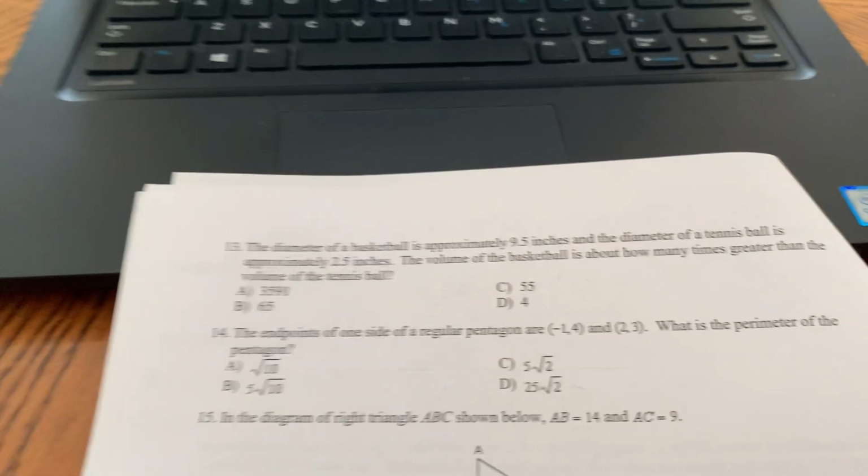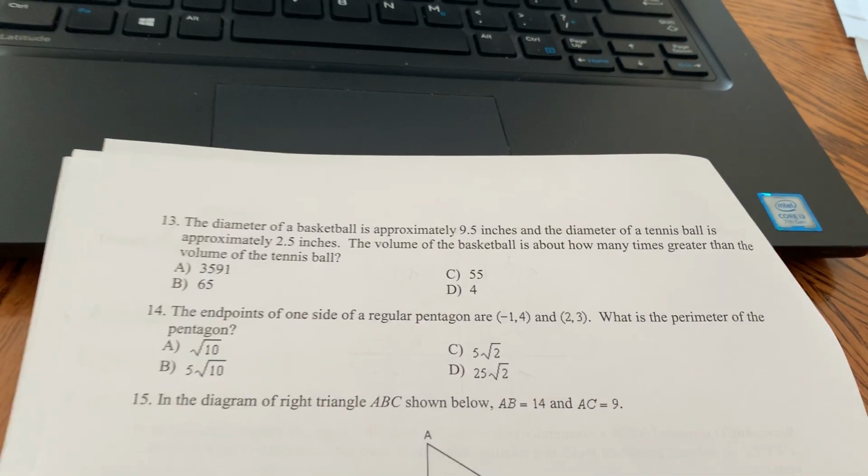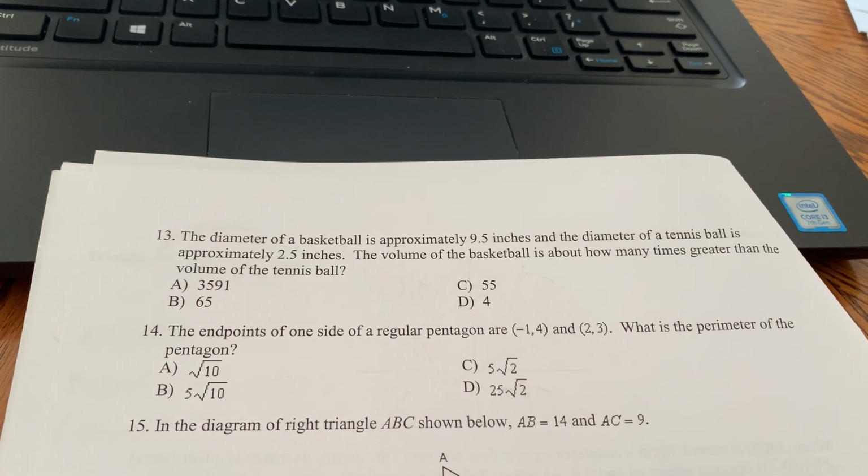All right, 13. The diameter of a basketball is approximately 9.5 inches, and the diameter of a tennis ball is approximately 2.5 inches. The volume of the basketball is about how many times greater than the volume of the tennis ball?